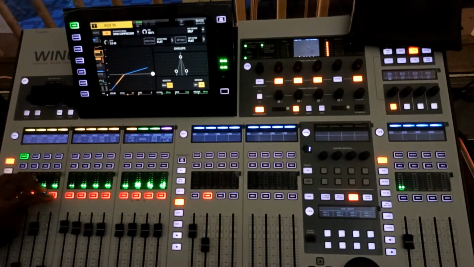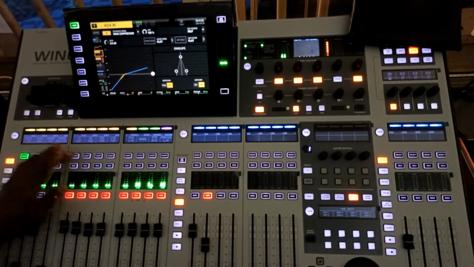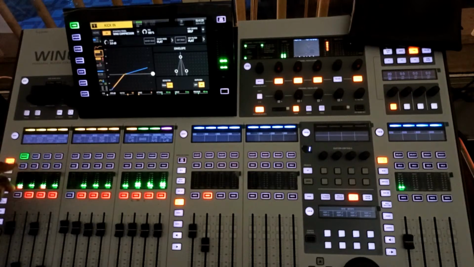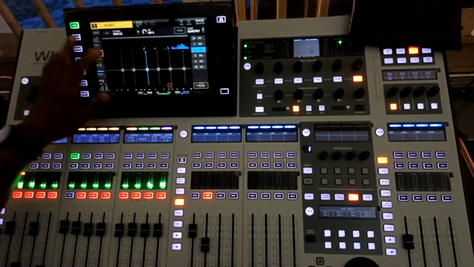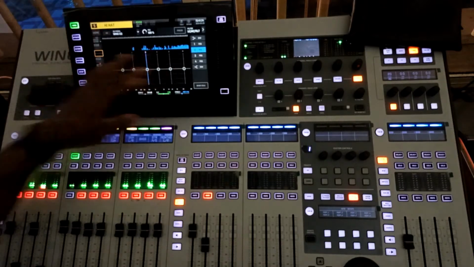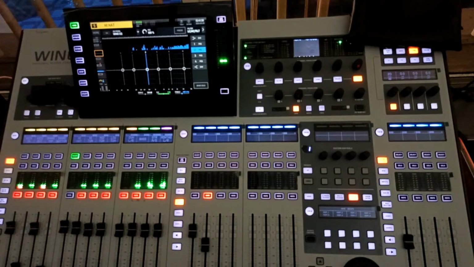Okay, so we have our snare and our kick. So let's come to our hi-hats. So we have our hi-hats. We'll just have to get to a point where our hi-hats are working.